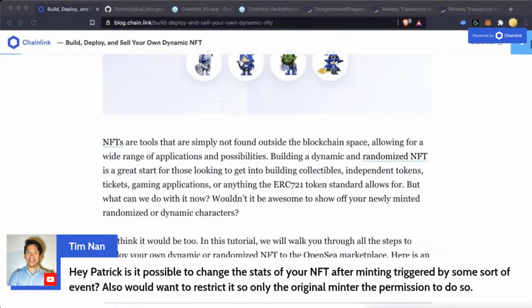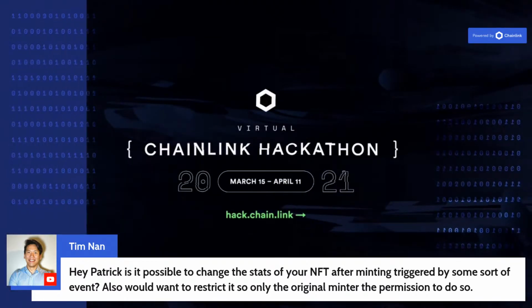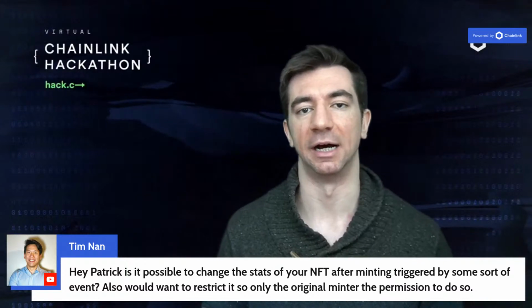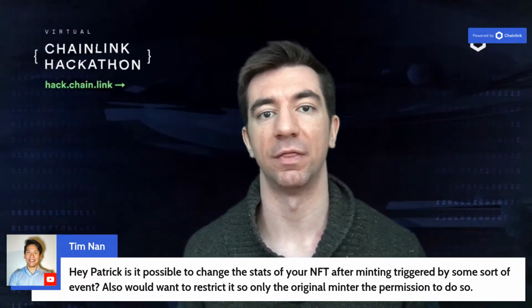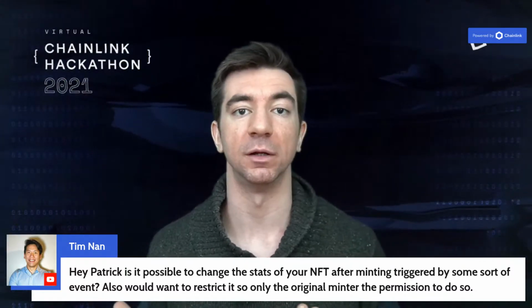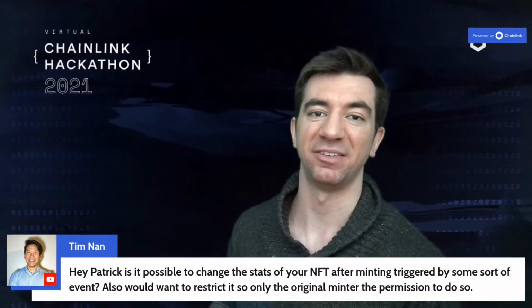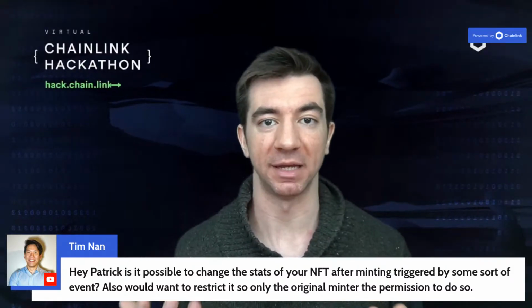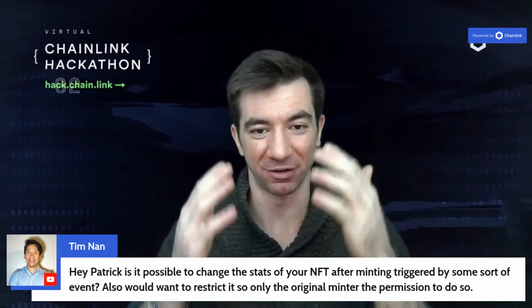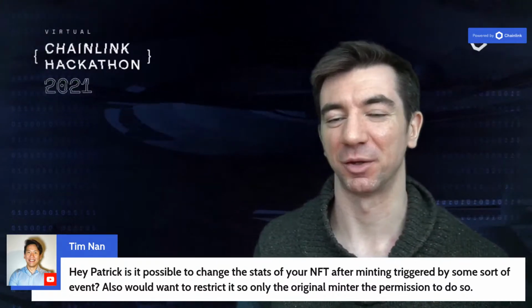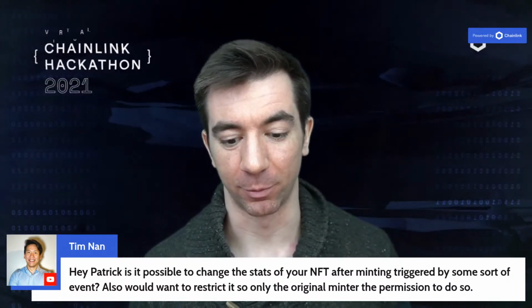Obviously, what else you could do, and this is something a lot of people talked about, is create an API or something that connects to weather data and it updates the NFT in real time whenever it's raining or something like that, or whenever the president changes. That would also be a dynamic NFT and just crazy cool, something that we haven't seen yet. So great question. Absolutely great question.